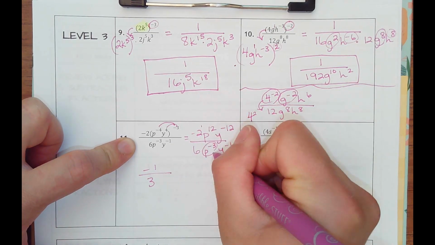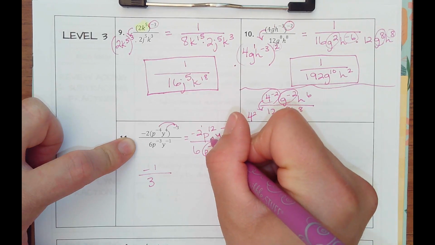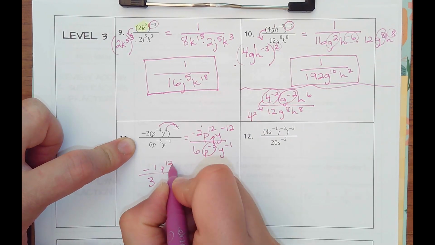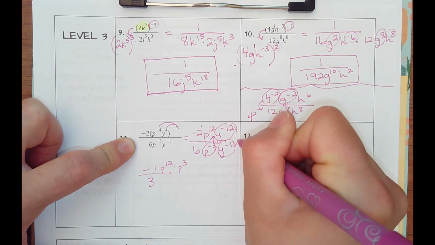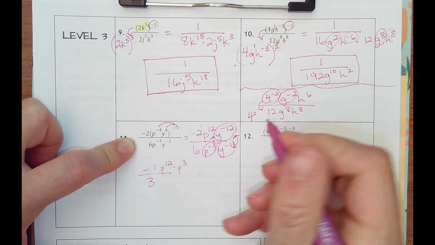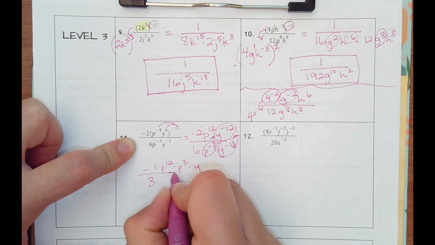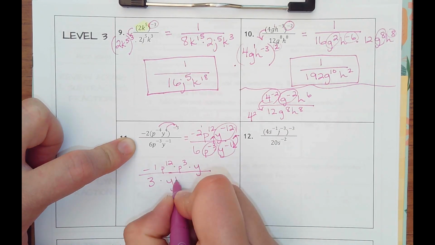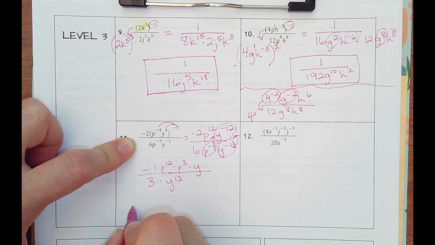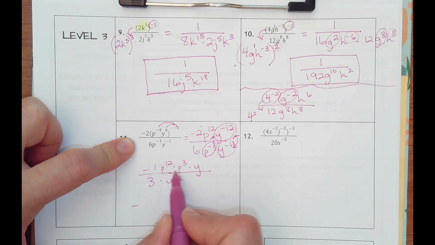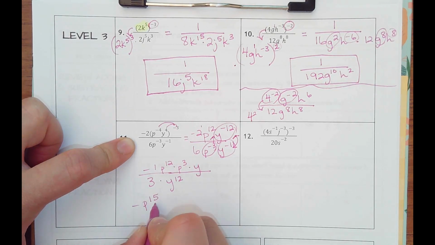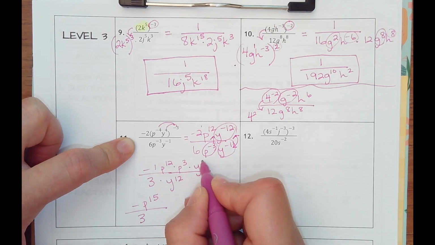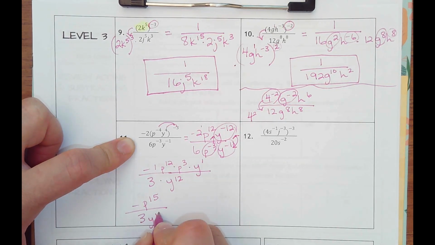Okay, I'm going to move. So that would be p to the 12th times p to the third. And then these two are going to get swapped. So I have y to the first on top, or y, and then a y to the 12th on bottom. So I would have a negative. I don't really need the 1 anymore because I'm going to have stuff on top. 12 plus 3 would be p to the 15th over 3. This would be like a 12 minus 1 is a y to the 11th on the bottom.